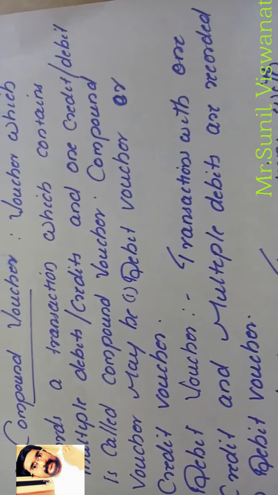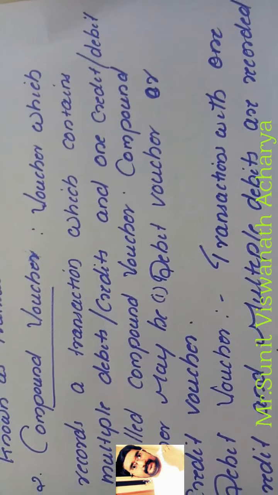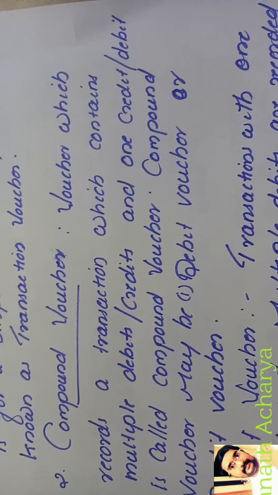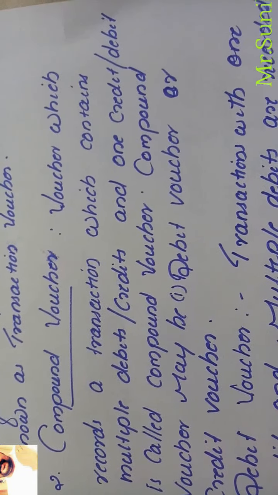Go through the slide once again, listen very carefully, and study the different types of vouchers and the meaning of source document and voucher.